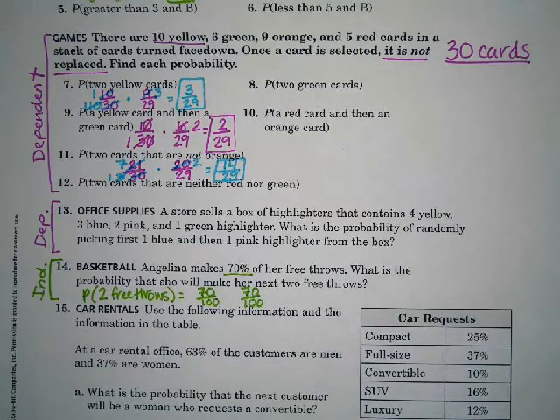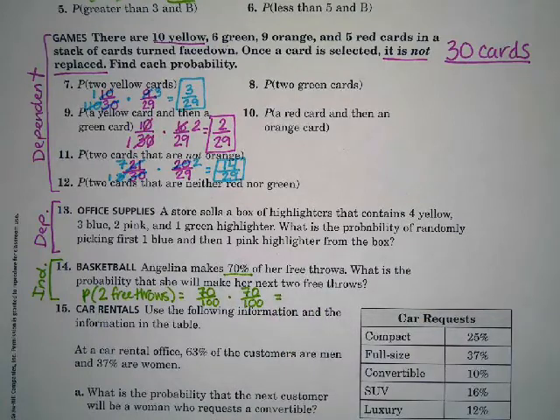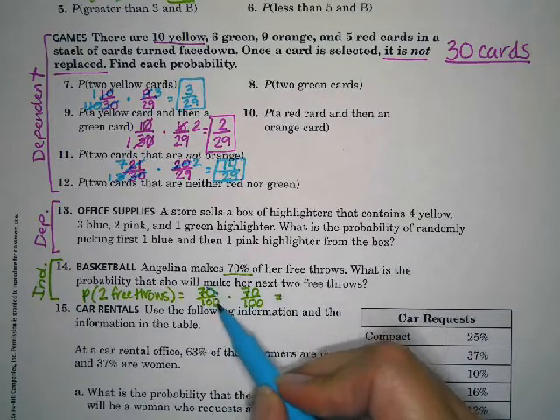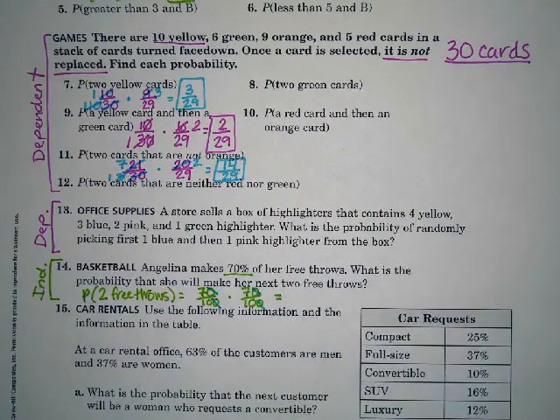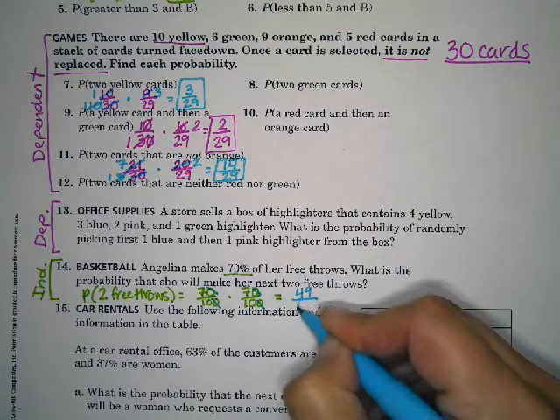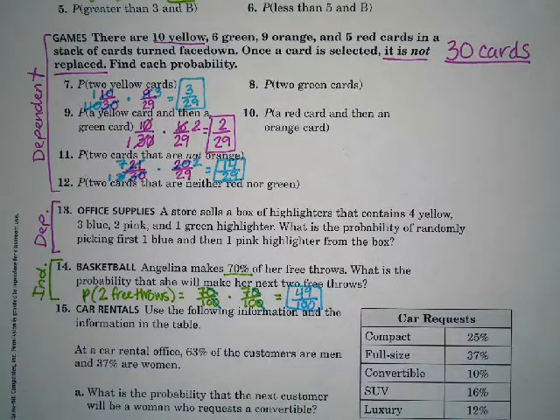So they're the exact same. And then we're going to multiply across to get our answer. Now for this one, we can go ahead and simplify again. So 10 goes into 70 7 times, 10 goes into 100 10 times. We're just crossing off those extra zeros. So now we have 7 times 7 gives us 49, and 10 times 10 is 100. So that's our answer. The probability that she makes 2 free throws is 49 chances out of 100.